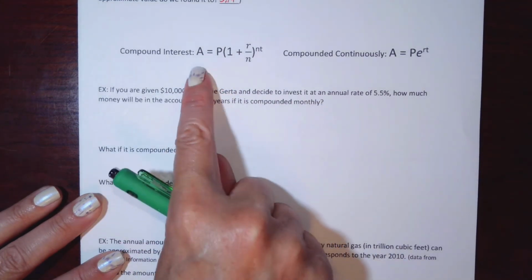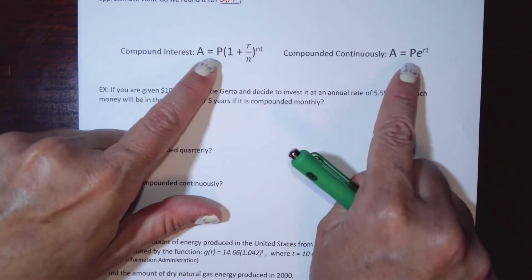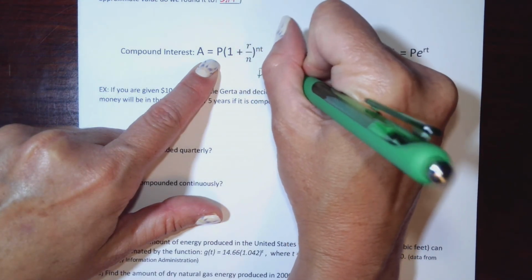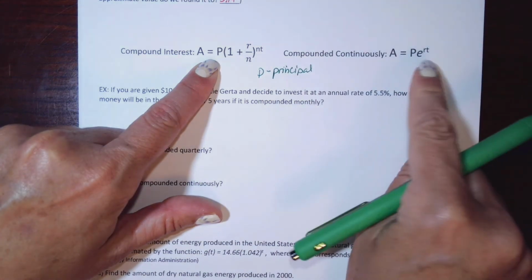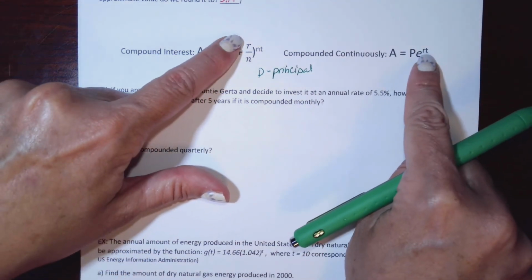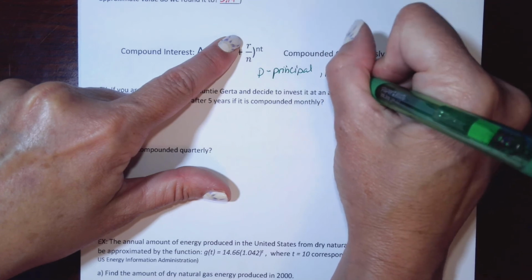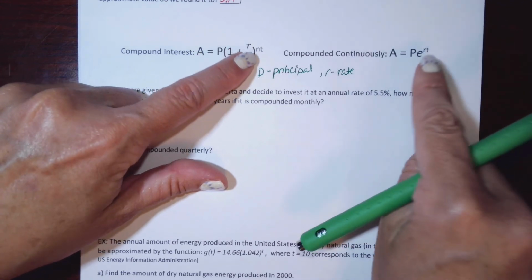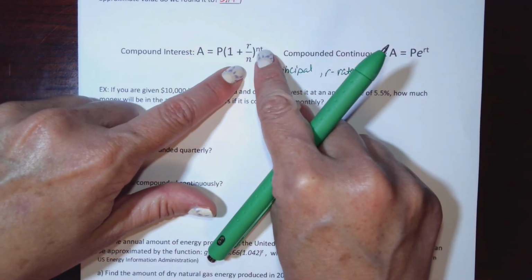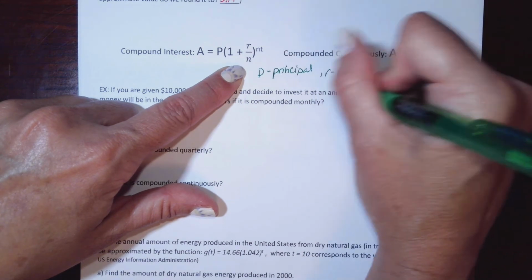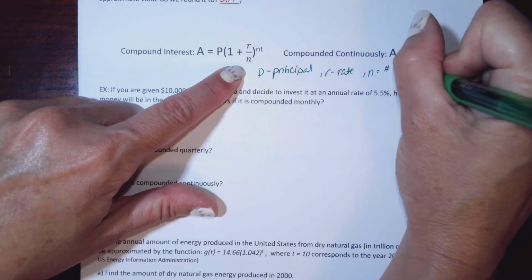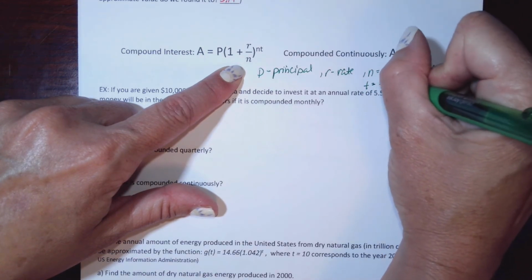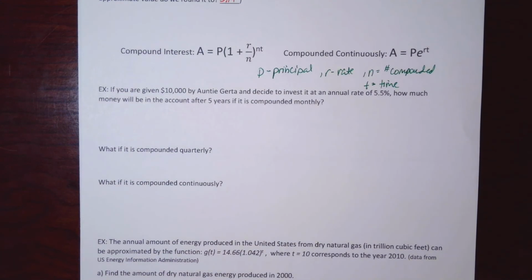A is the final amount in an account for either one of these. P represents the principal. Principal can be what you invest or what you borrow, depending on which way you're moving money. R is the rate. Usually it's given as an annual rate, as a percent. You're always going to use it as a decimal though. N is the number of times something is compounded. And T is time, how many years we're doing it for.